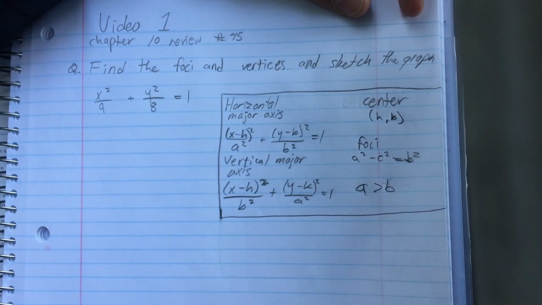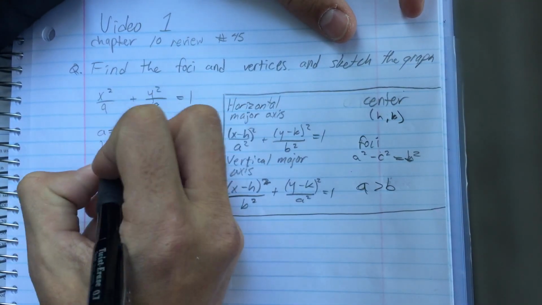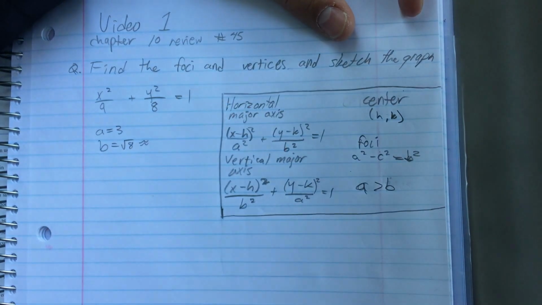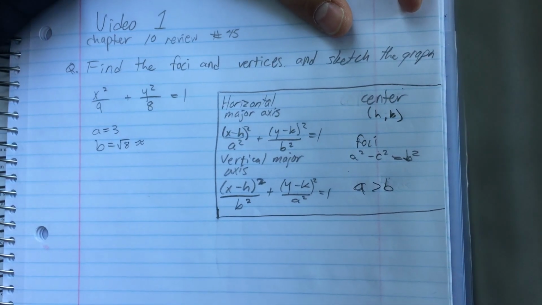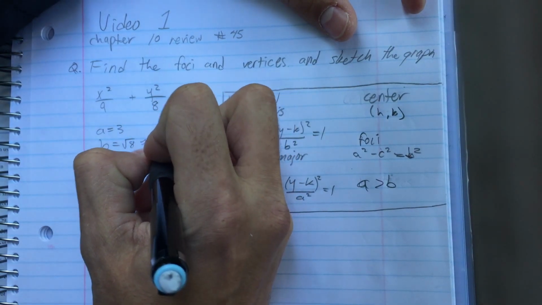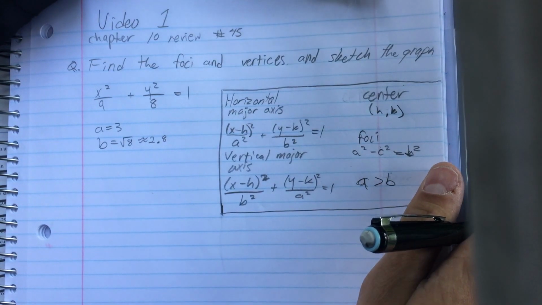Square root of 9 is 3, so our a value is going to be equal to 3, and our b value is going to be equal to square root of 8, which is approximately 2.8, a little over 2.8. So for our purposes, it's around 2.8, just for graphing.